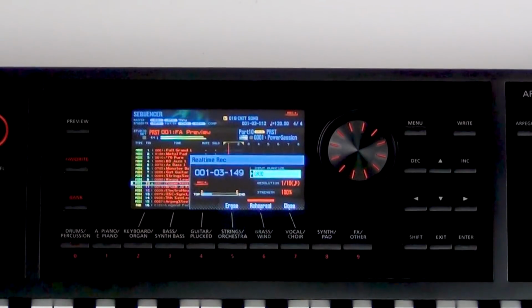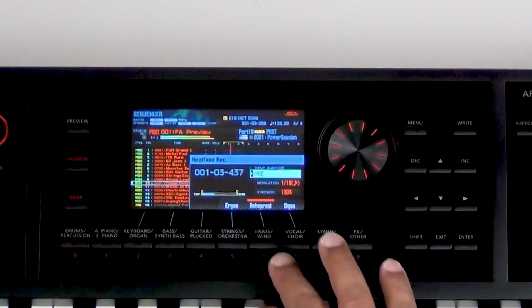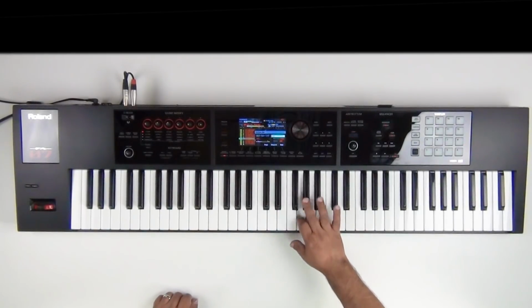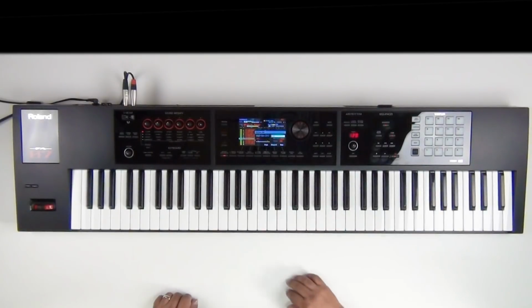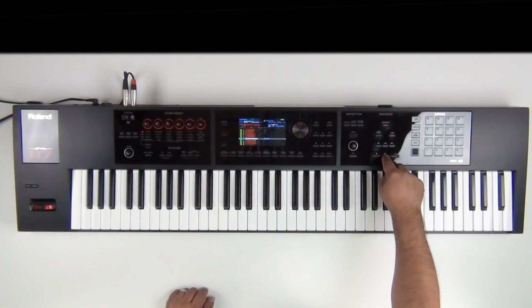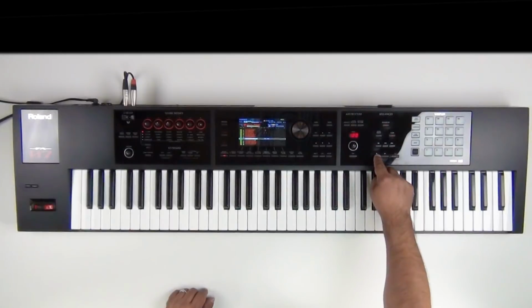If we wanted to, we could put it on rehearsal, and we could add something else. Here we go. Great. So now we have a rhythm, a little bit of a disco feel, I must say. And so here it is. So we have that rhythm.